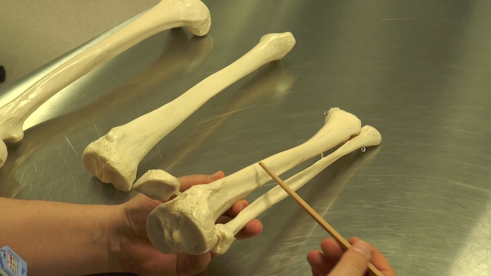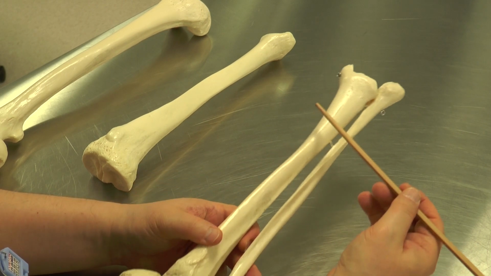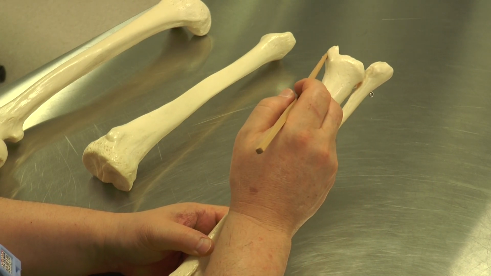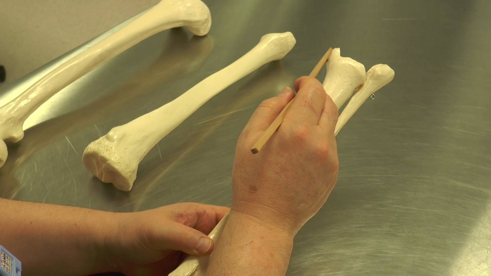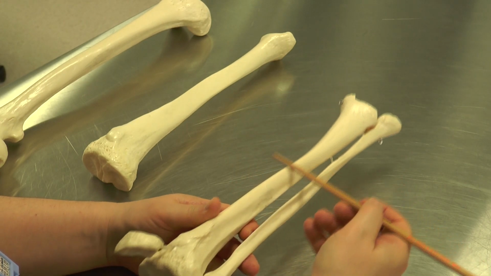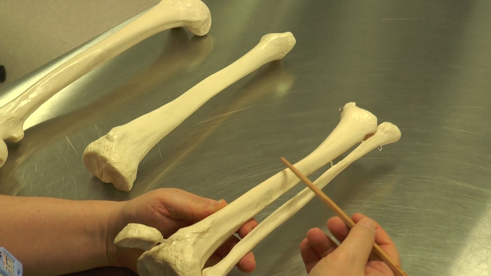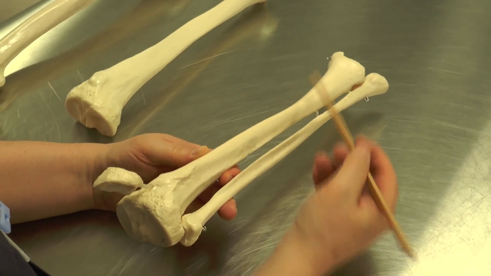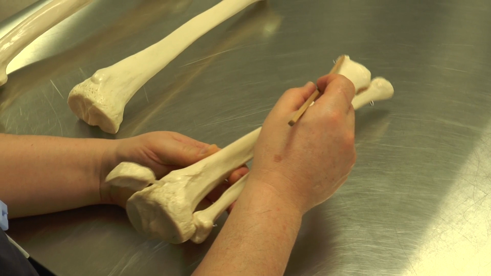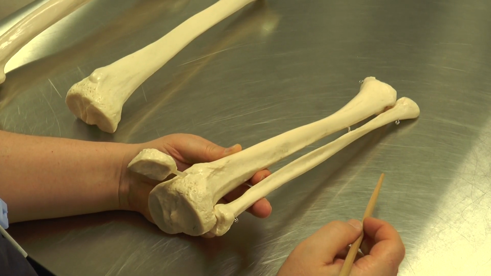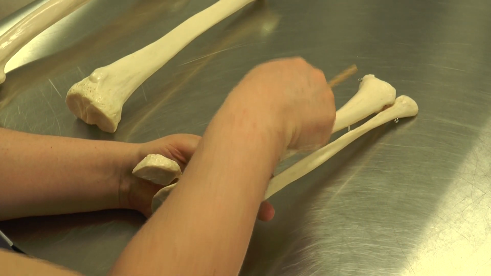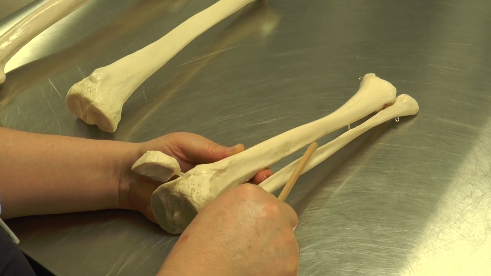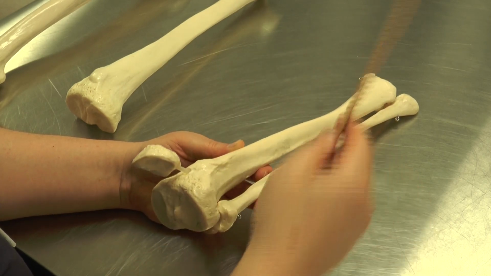So therefore, we have the medial malleolus. Okay, so this is the anterior aspect of the tibia. So is this the right leg or left leg? Since this is the medial malleolus, this is the right leg. All right. So on the right leg we have the medial malleolus, tibia located medially, and fibula located lateral. So this is the right leg.